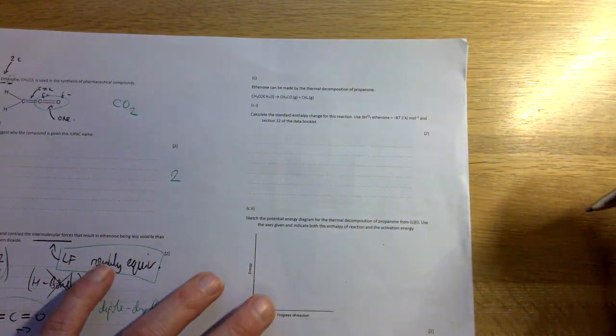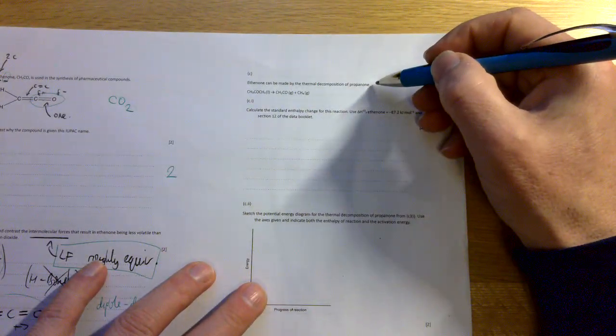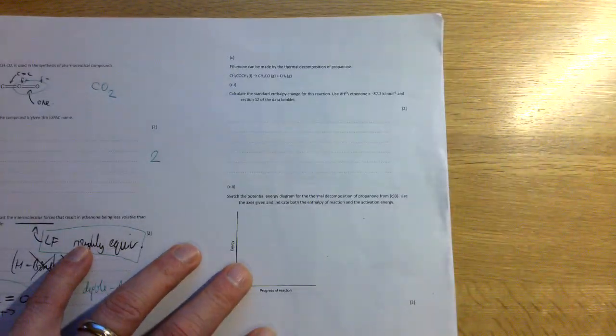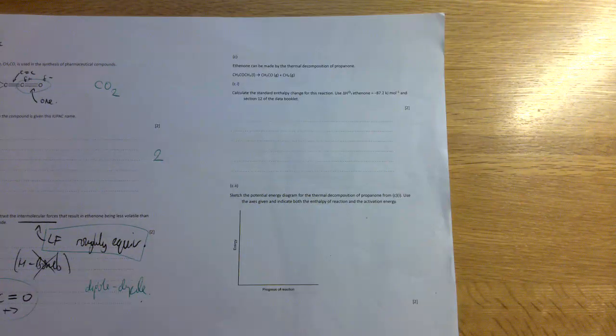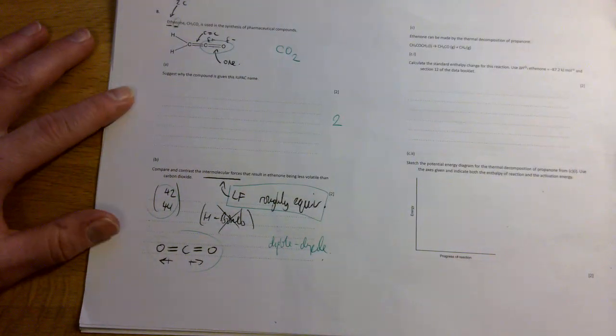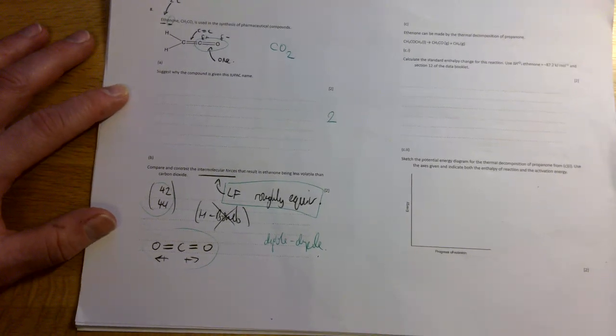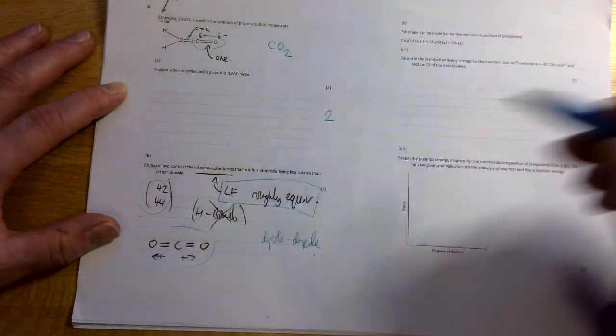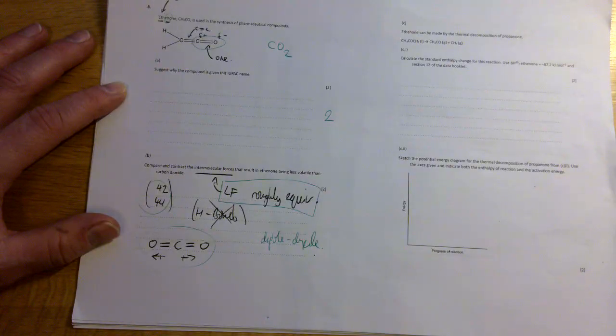Ethenone can be made by thermal decomposition of propanone, right? So you basically heat it up and you form this thing and this thing. You have to work out the enthalpy change of this reaction. By the way, going back to this question here, the examiner's report on that one said the question was poorly answered by the majority of candidates. They did not compare and contrast the intermolecular forces fully. A significant proportion discussed bonds within the molecule rather than the intermolecular forces.